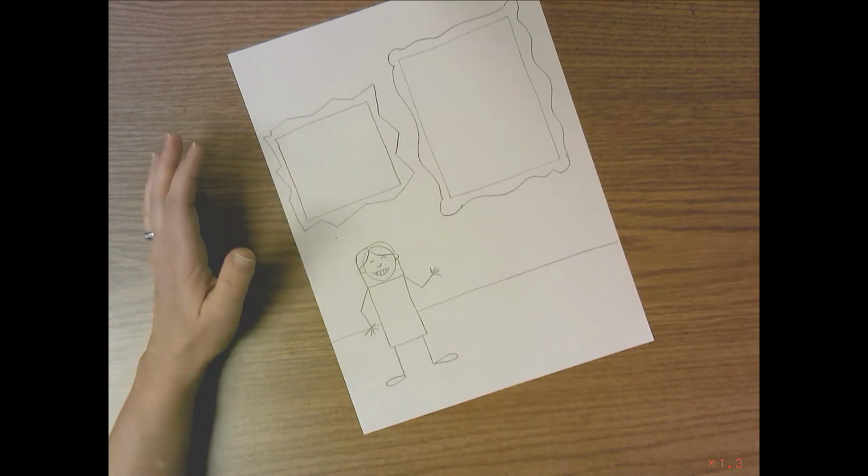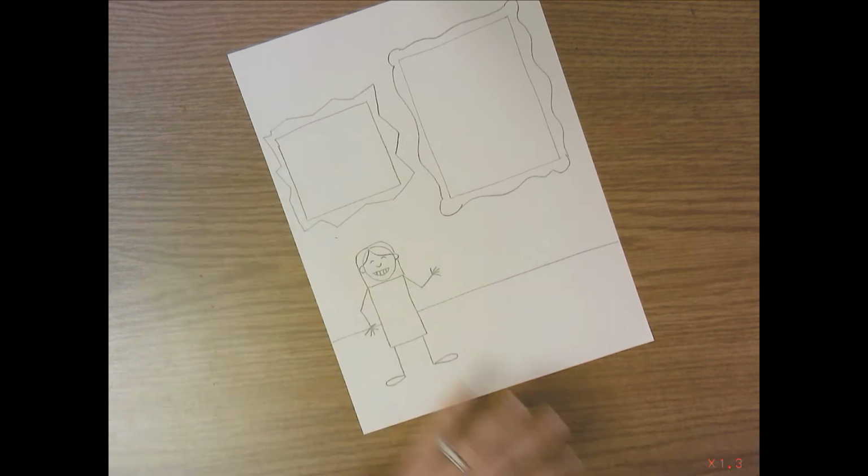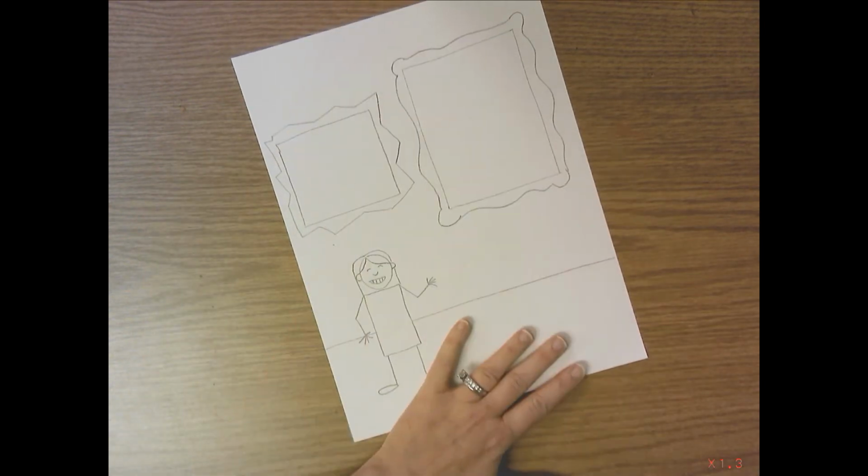I want to show you a second way that you could do it, just in case you'd rather do it a little bit more complicated. This is the easiest way. Just draw a straight line. Above the line's the wall, below the line's the floor.